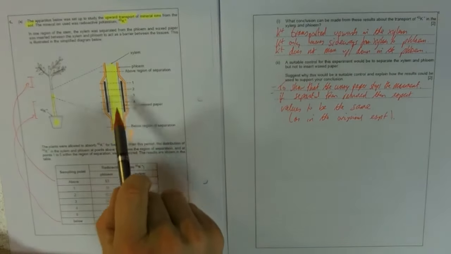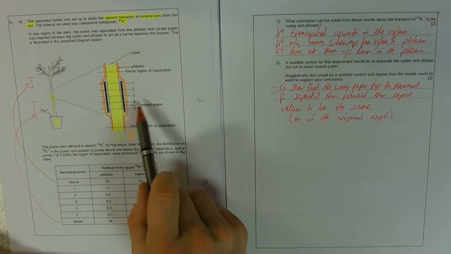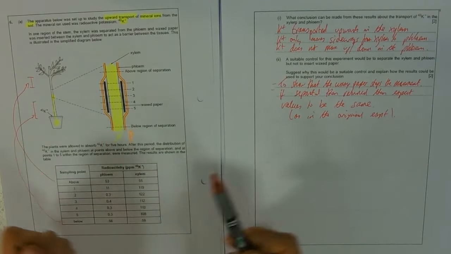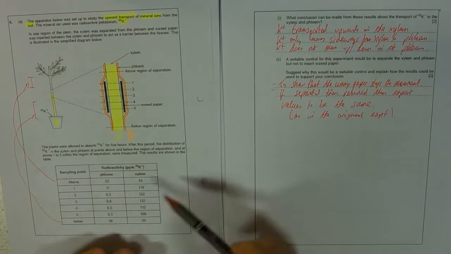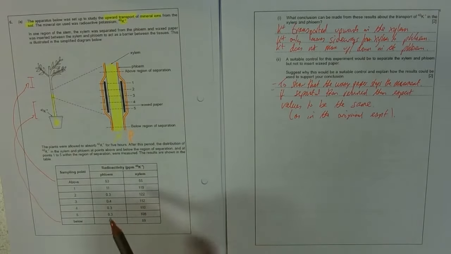So remove this waxy barrier, but just separate them. Maybe the act of separating them affects something, so you put them back and you'd expect results. You'd expect the transfer across.